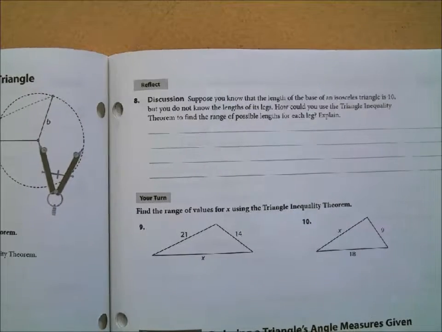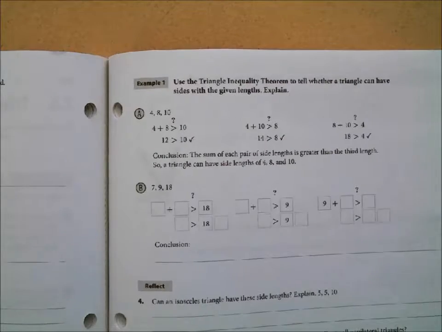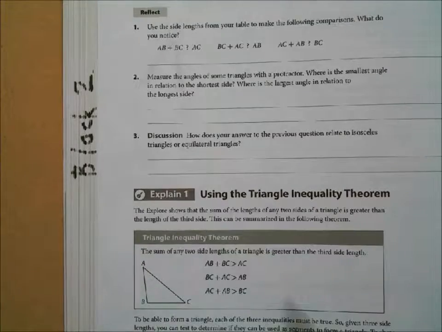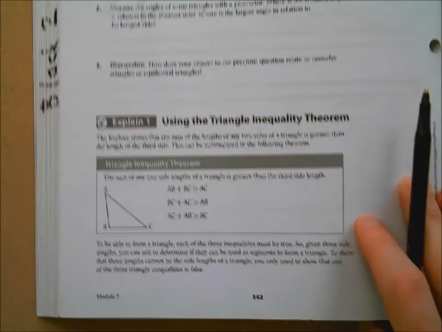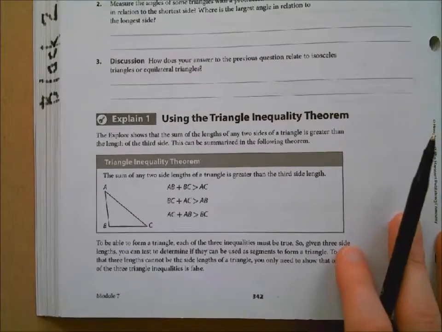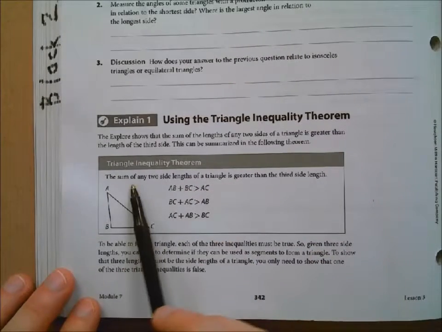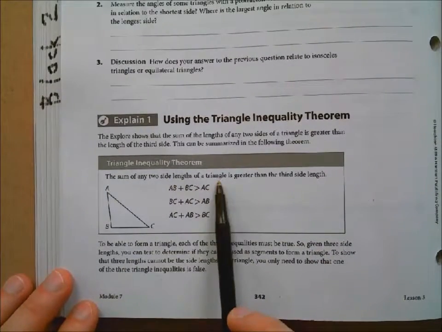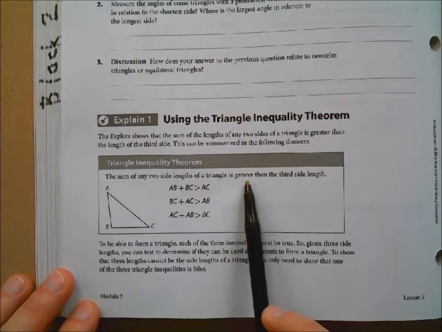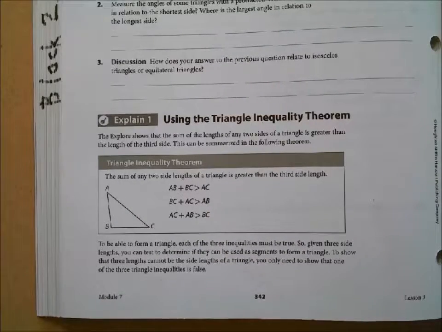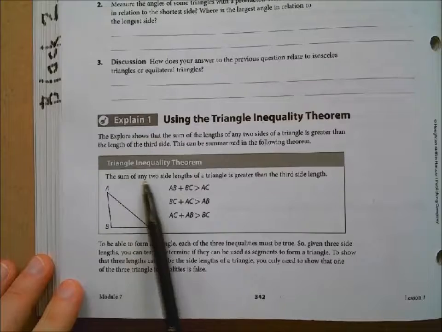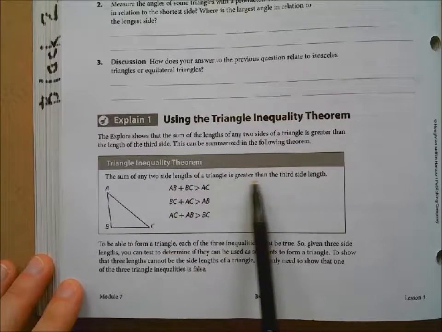Okay, two other additional relationships here. The first is called the triangle inequality theorem. And this one is crucial too. The sum of any two side lengths of a triangle is greater than the third side length. The sum of any two side lengths of a triangle must be greater than the third side length.